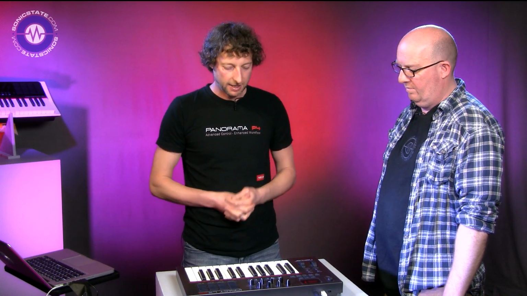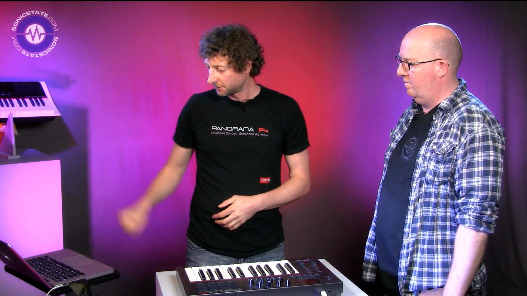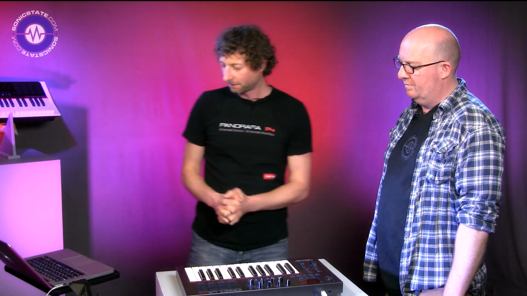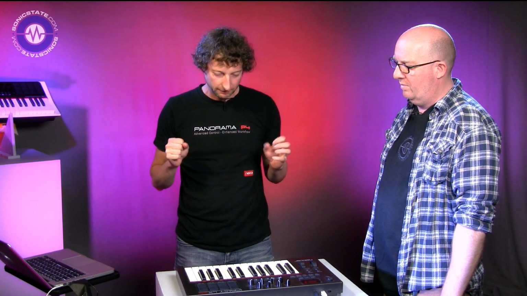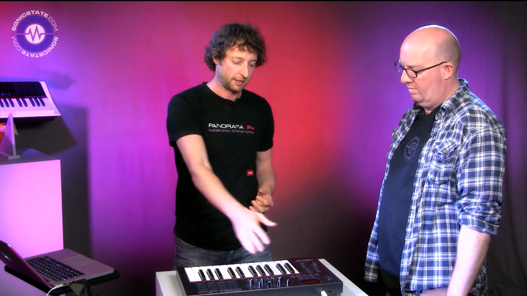How many times are you sat in front of the display thinking, I just want to control this parameter, I know what it is that I want to do, and I'd like to have tactile control from my controller, but how do I assign it? Actually, we've introduced what we call Grab. Grab is a feature where you can grab any controller off the display and put it onto your MIDI controller.